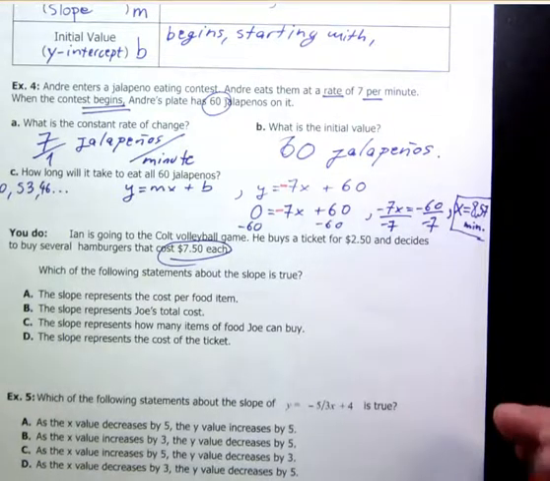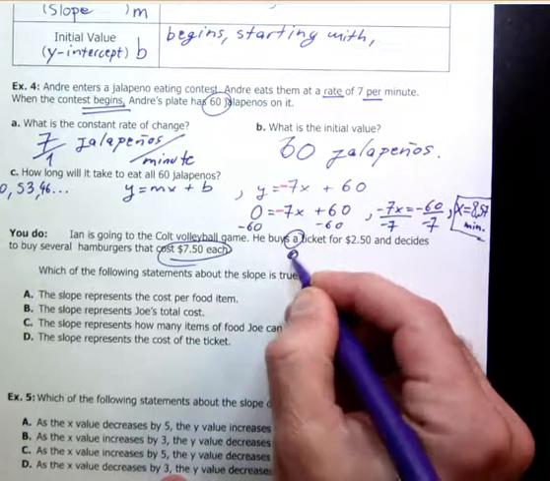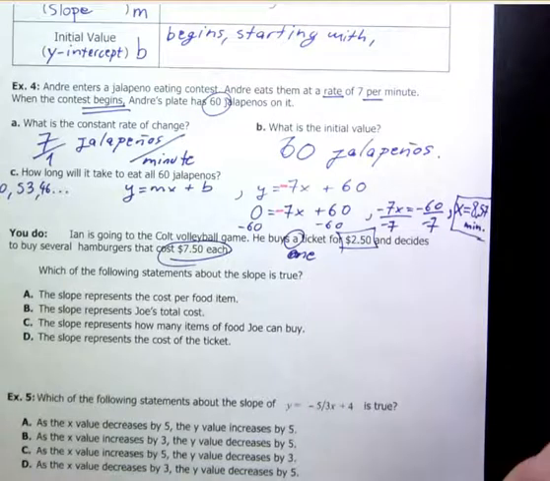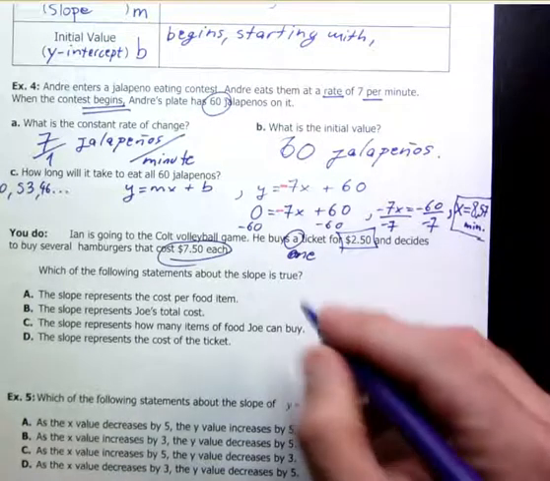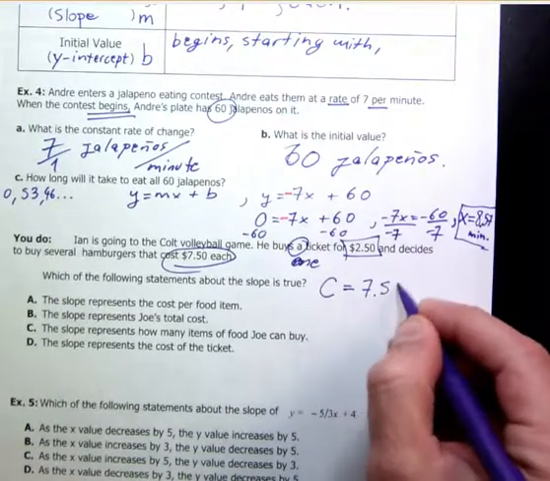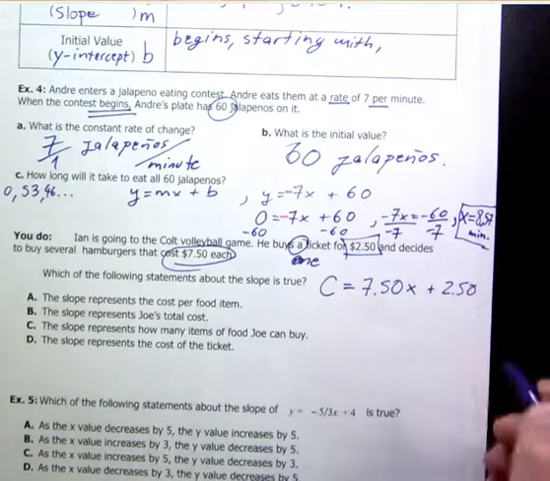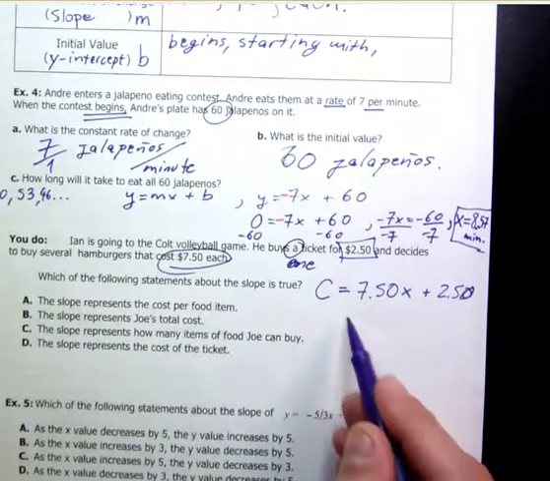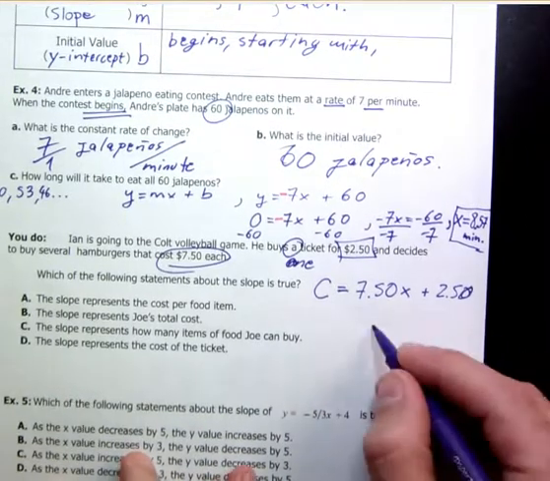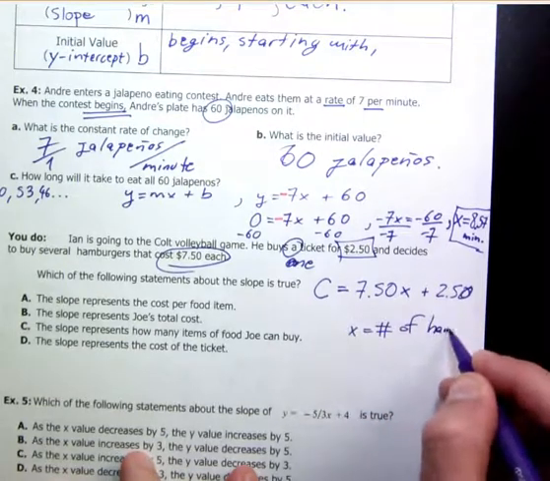There's also a one-time fee here. He buys one ticket for $2.50. He doesn't have to buy any more tickets than that. So you can say that the cost is $7.50 per hamburger plus the $2.50 for the ticket. If you notice, this is also in the format y equals mx plus b, where x here is equal to the number of hamburgers.